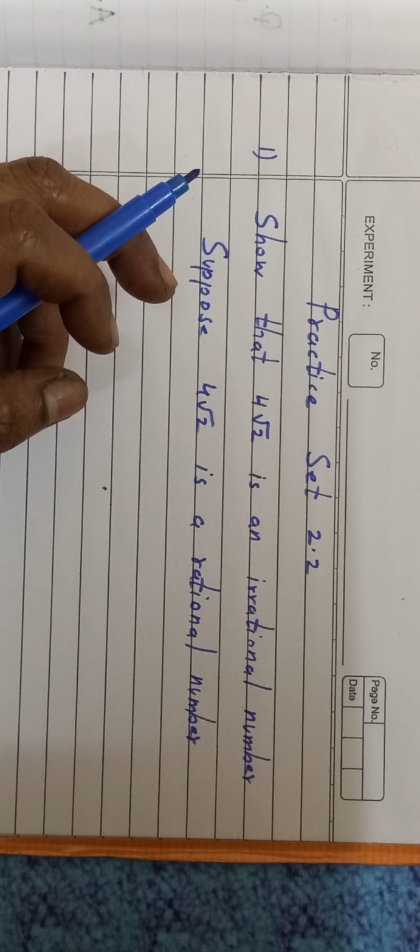I am assuming it. So if it's a rational number, every rational number can be written in the form P upon Q, which we have already studied, where P and Q are integers, and very important, the denominator Q should not be equal to 0. So this way you can write.